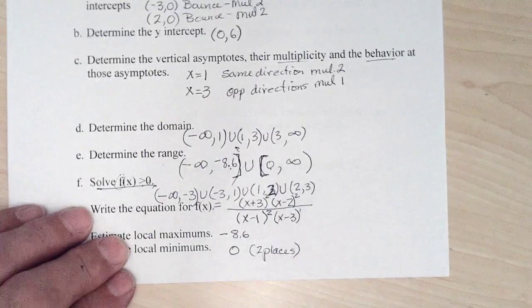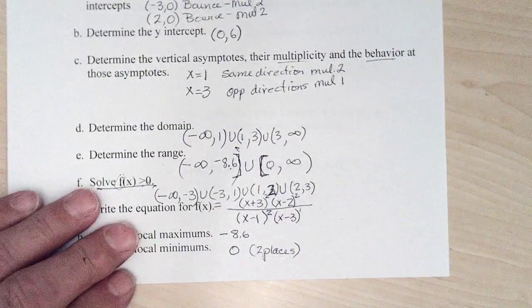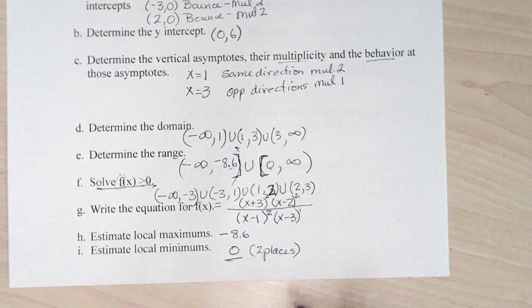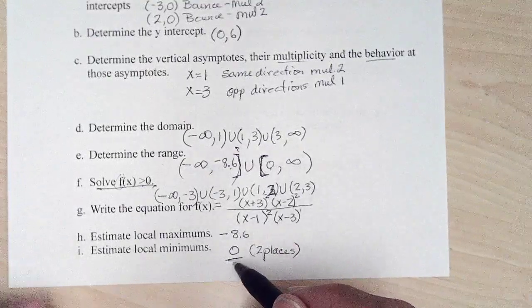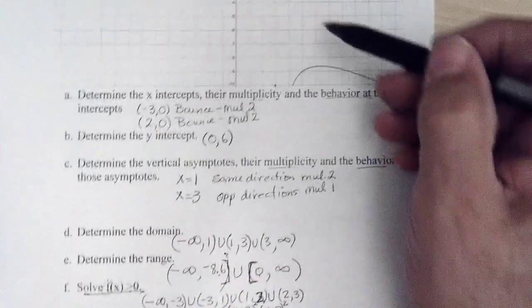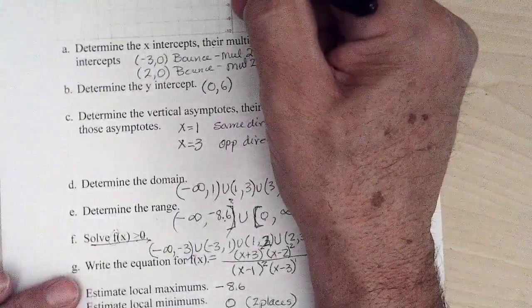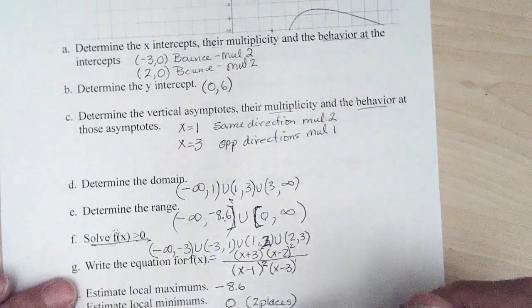I'm noting that it happens in 2 places, at x equal negative 3 and at x equal 2 if I want to, but the minimum is 0. Now, if I said what are the points of these, then you'd have to figure out the x and y for that point for the local maximum, and the x and y for those 2 places. That's the front side.